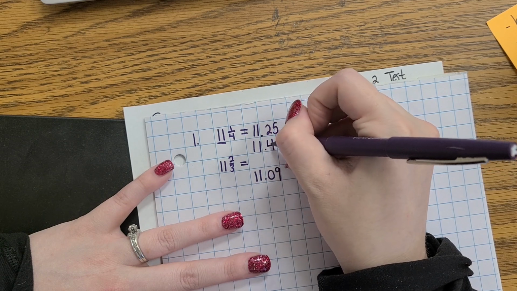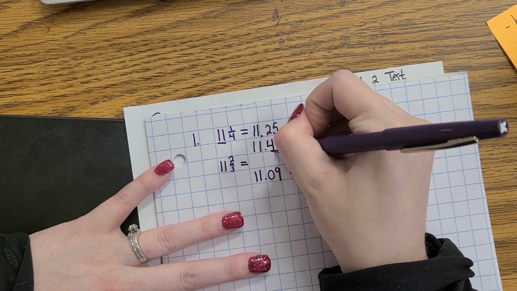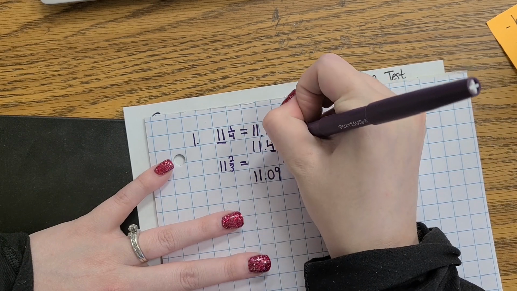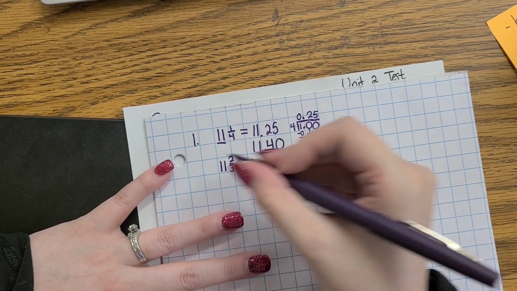11 and 4/10 is the same as 4 dimes because those are tenths. I'm going to add a 0 back here just so I have the same number of digits.